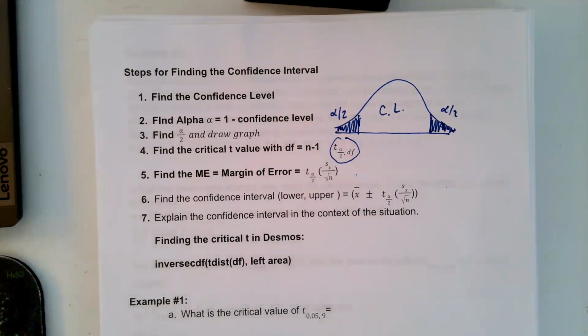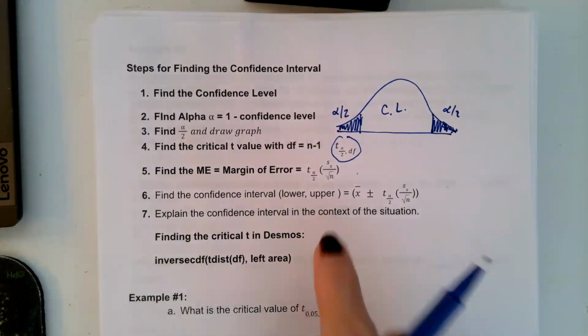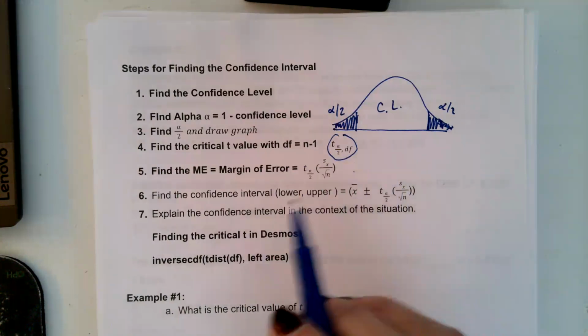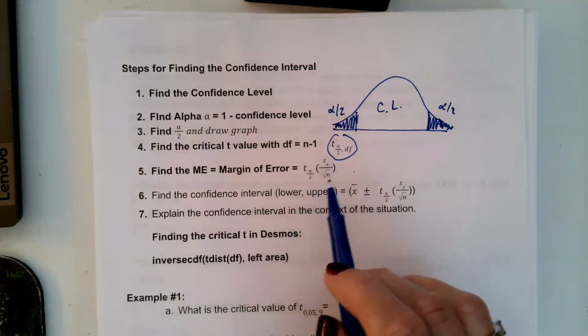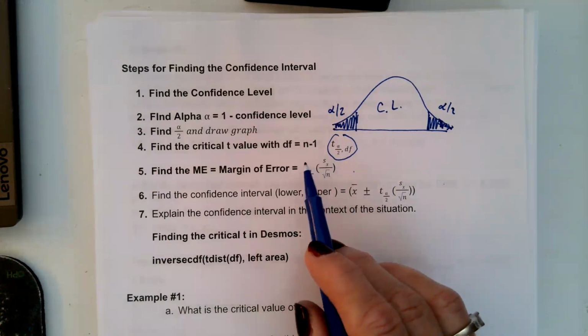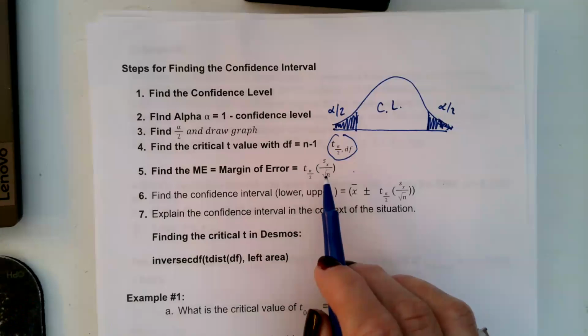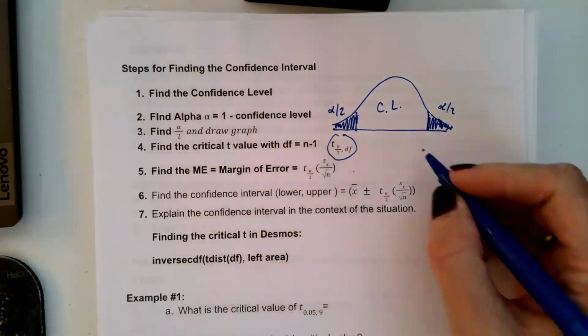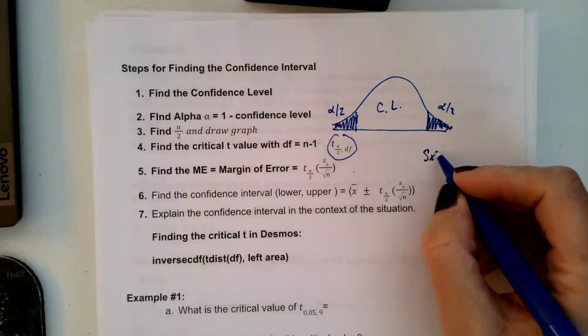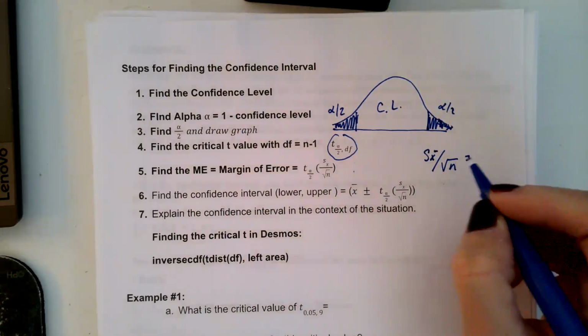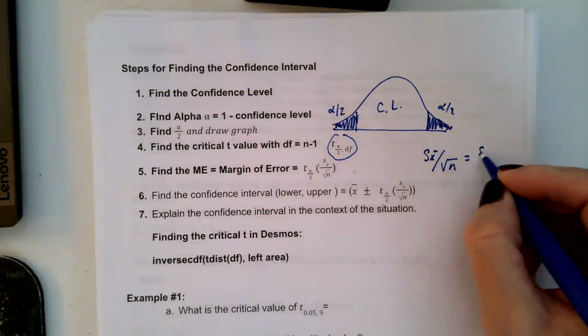And then you're going to find the margin of error. The margin of error is the give or take that we've kind of been describing with the mean and standard deviation. So it's the give or take in the confidence interval, and it's calculated by taking your critical T, multiplying by your standard deviation divided by the square root of n. And remember, the standard deviation of x bar divided by the square root of n, we learned about this in chapter 6, is our standard error.